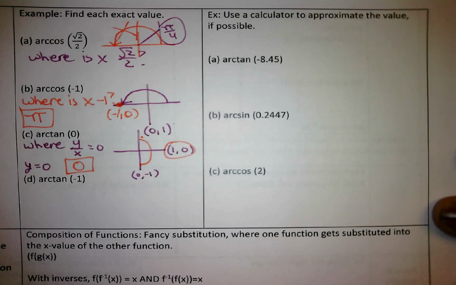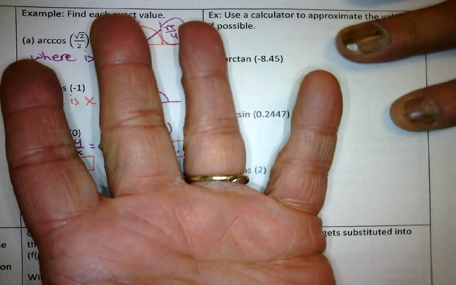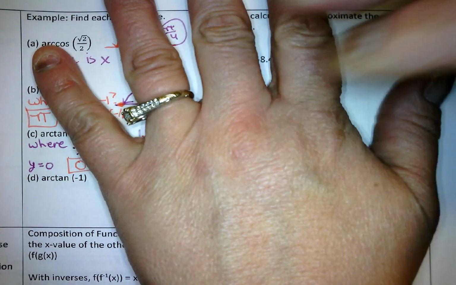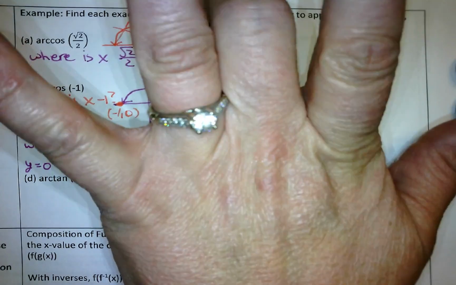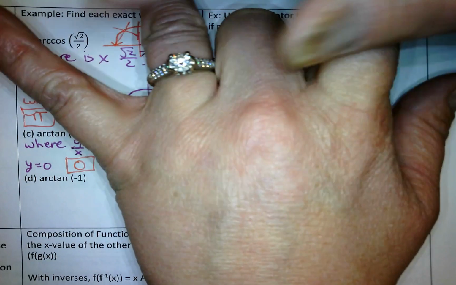And then when is arc tangent -1? Okay. So here's where it really is good to learn your hand trick. Otherwise, you have to kind of memorize your tangent. So tangent of -1 isn't so bad. When we're using our hand trick, we usually have our fingers this way. But let's go on ahead and flip our hand over. If it's -1, we need the same number of fingers on top and bottom. So if I put my middle finger down here, then I have 2 fingers on top and 2 on bottom.